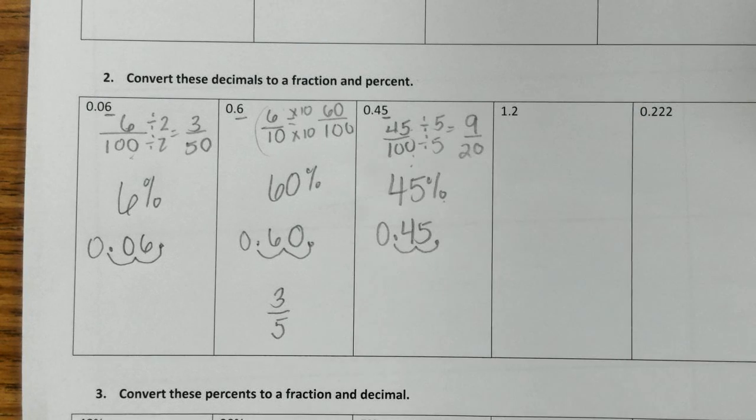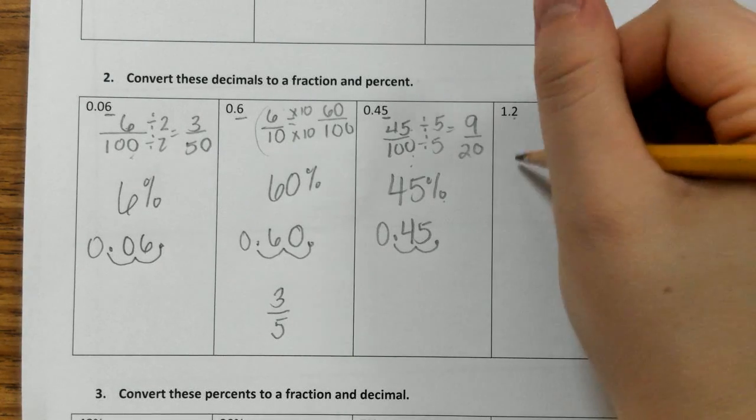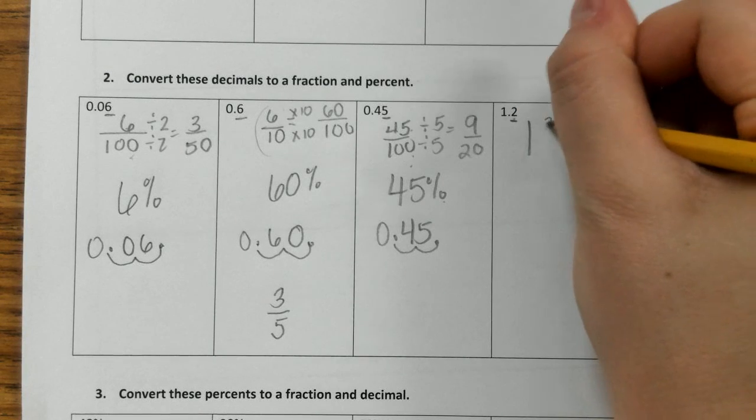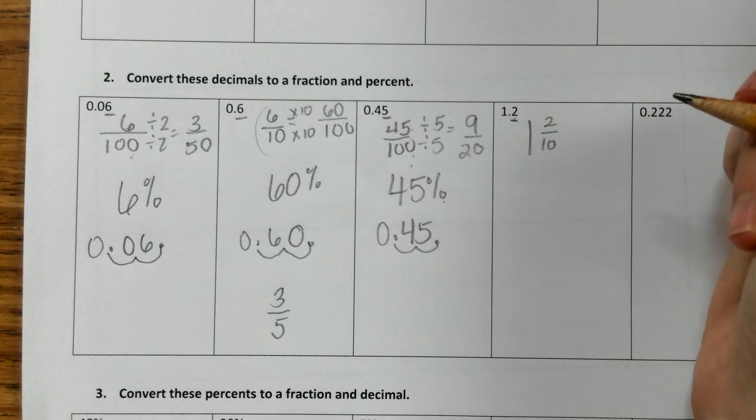All right, let's look at 1 and 2/10. This one is a mixed number because it has a whole number and a decimal. So we're going to have to write 1 whole, and then this one will be our fraction, 2 out of 10.